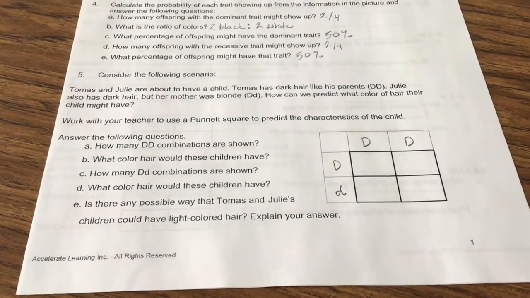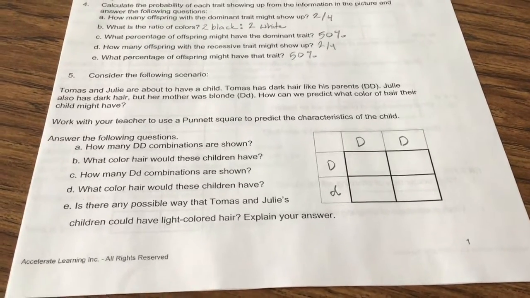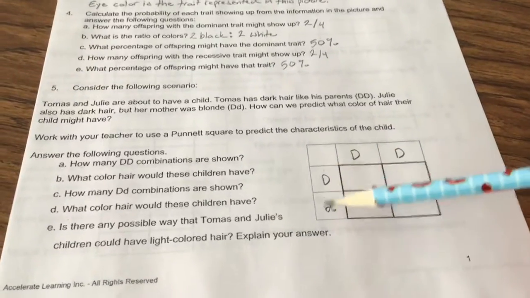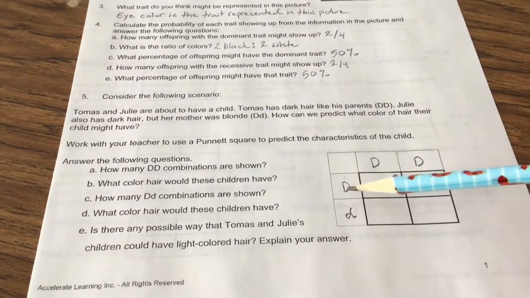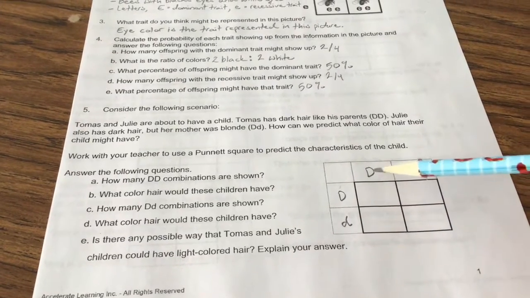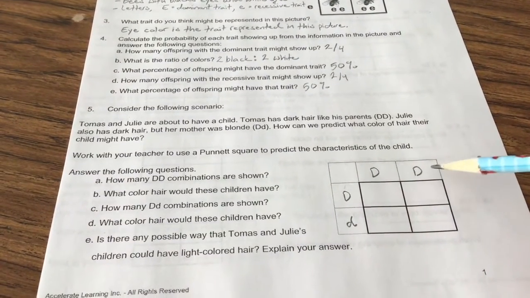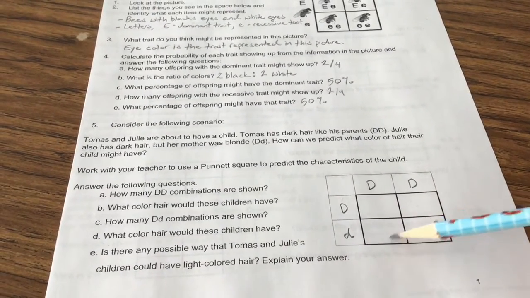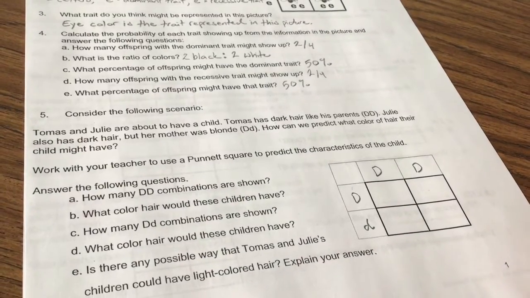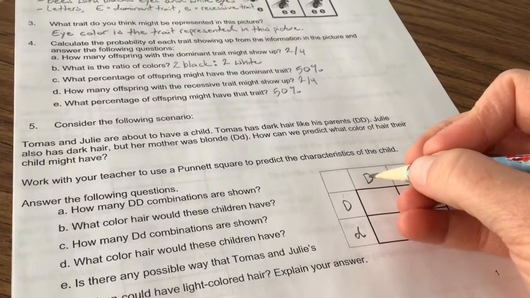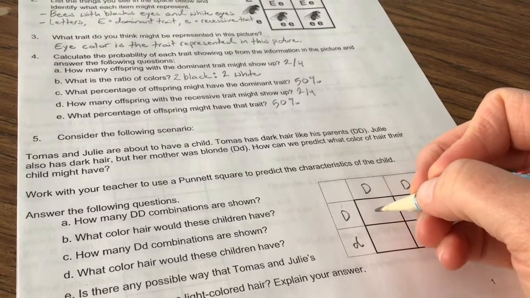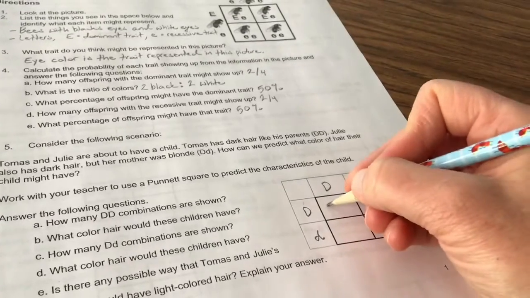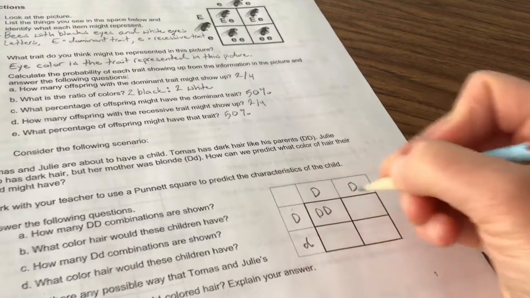As you can see, I filled in my Punnett square with the genotypes for the parents. Along the side, I have the mother's genotype, Julie's, capital D, lowercase d. Along the top, I have the father's, capital D, capital D. The next thing we're going to do is fill in the Punnett squares. For each square, you want to take the letter from the column of that square and the row of that square. So this first square will be represented with capital D, capital D.